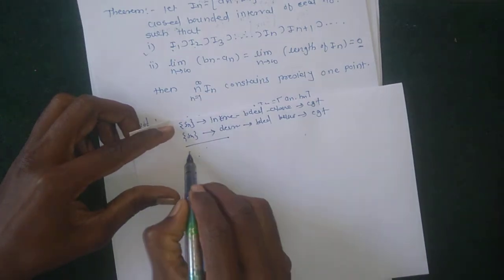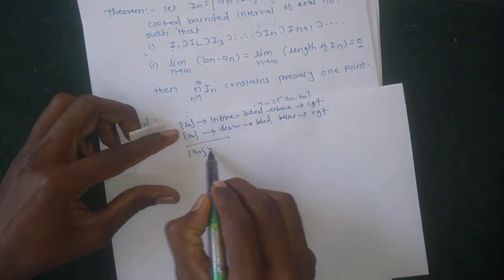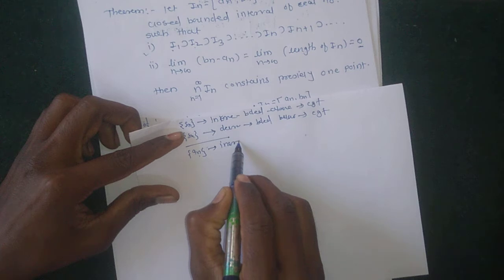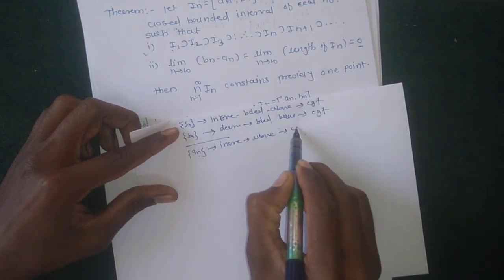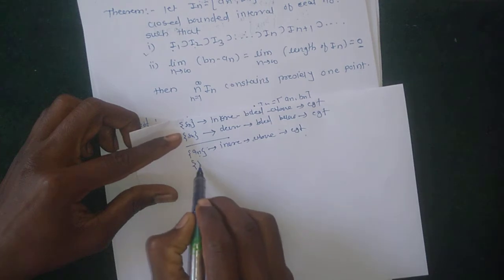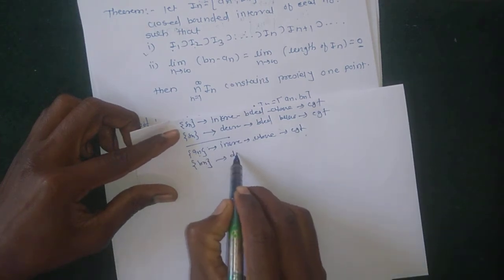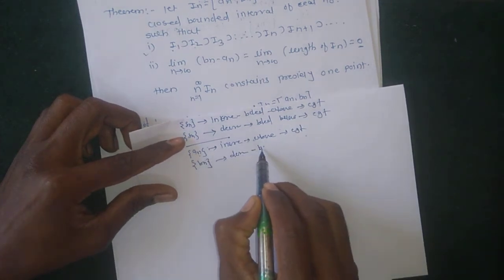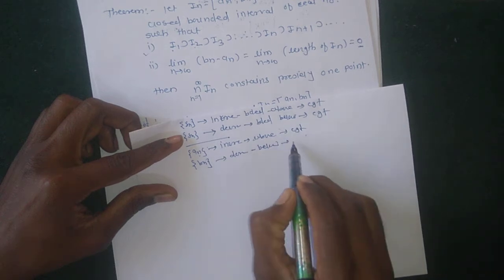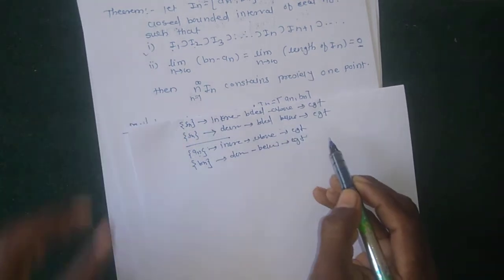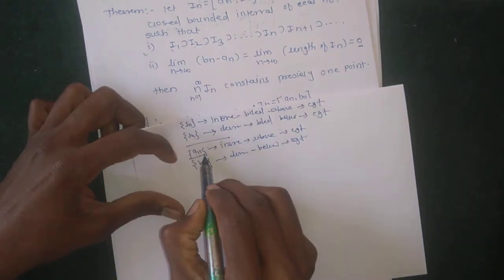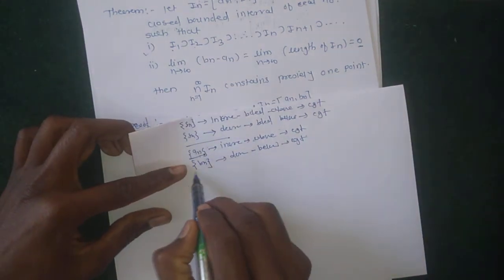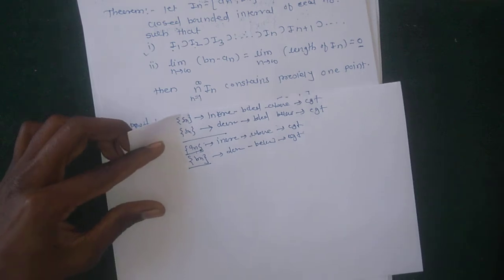So using this, here sequence an is an increasing sequence and bounded above, therefore it is convergent, and sequence bn is a decreasing sequence which is bounded below, which implies that it is also convergent. That is, sequence an has a limit and sequence bn also has a limit.